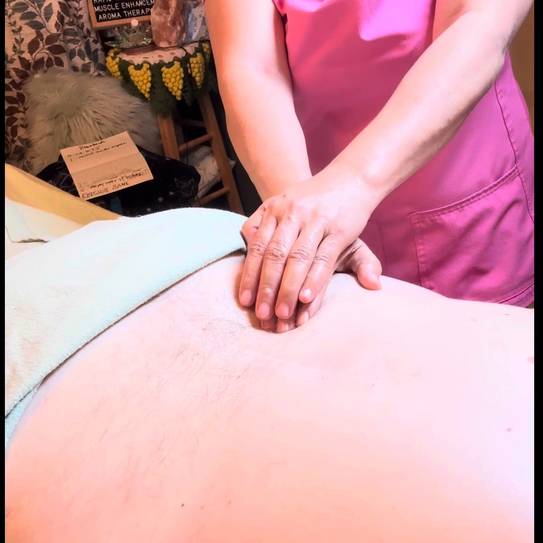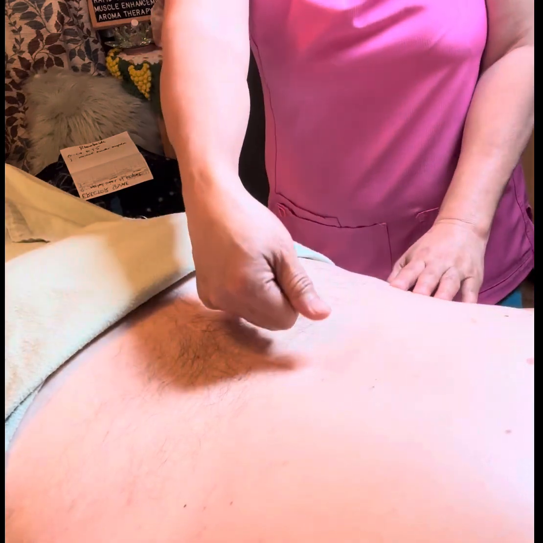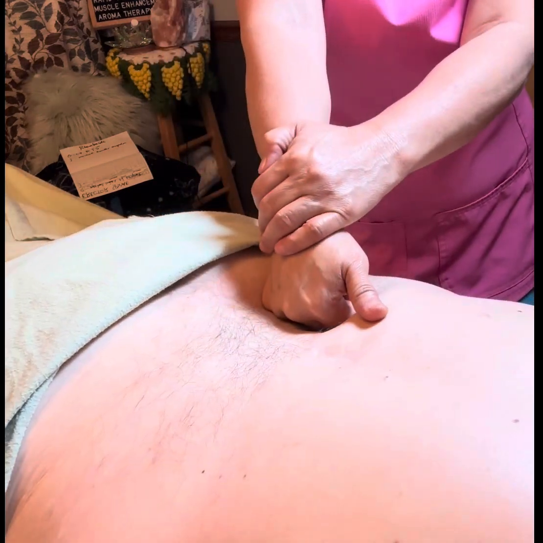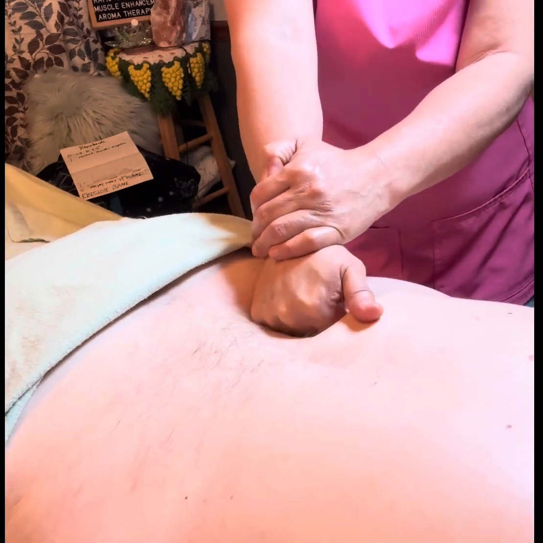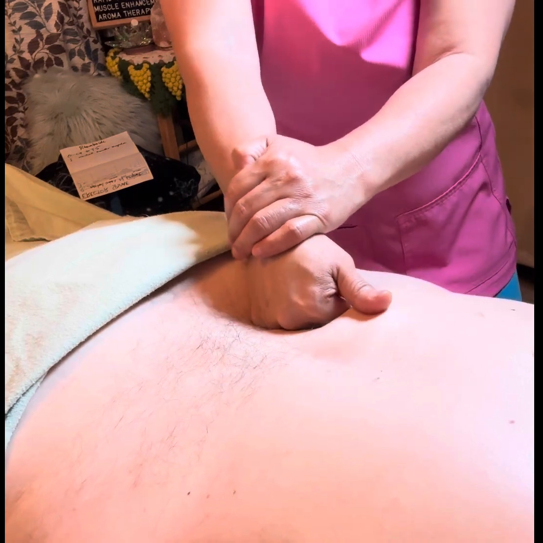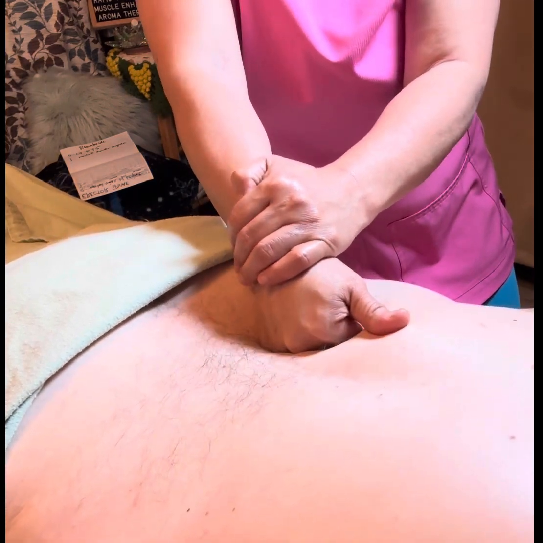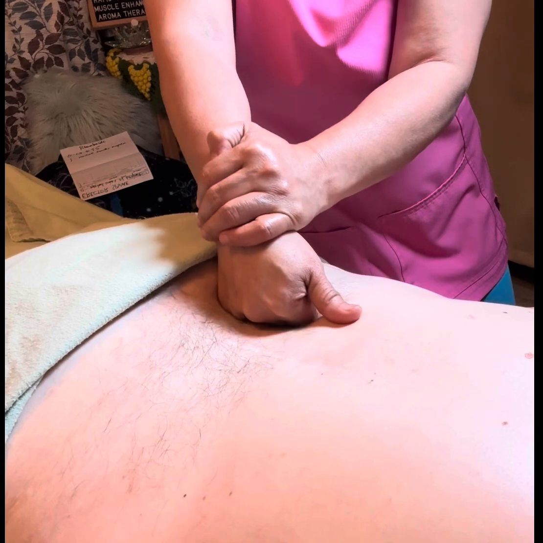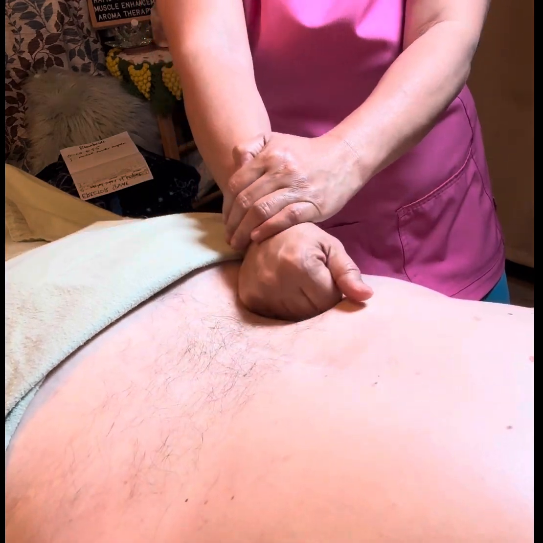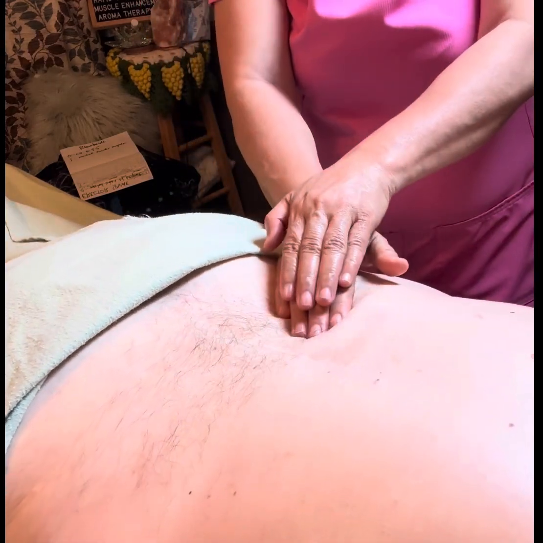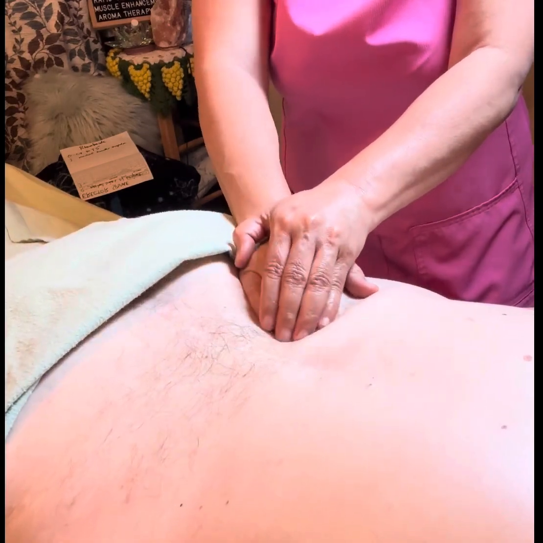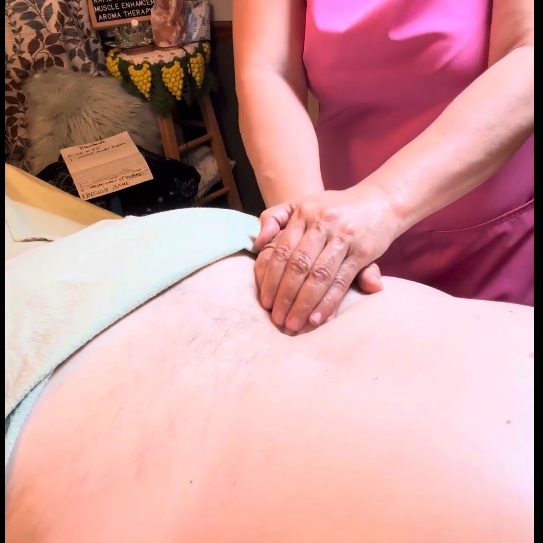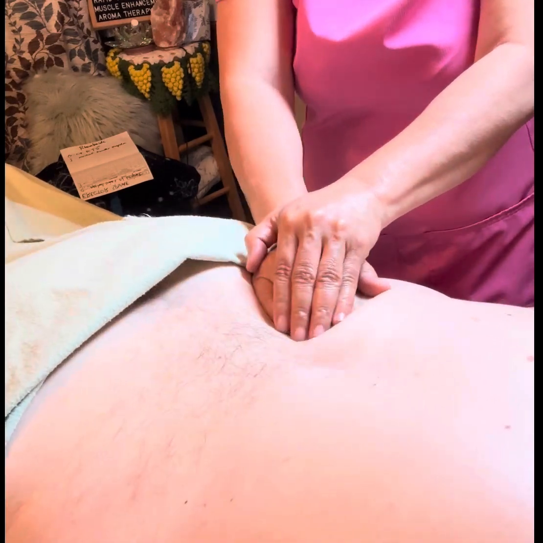Circular friction. And we can also do knuckle transverse friction, knuckle longitudinal friction, and all finger multi-directional friction in the lower back.